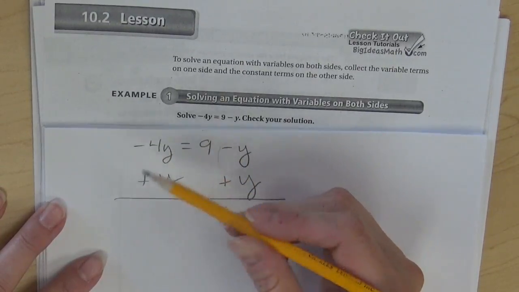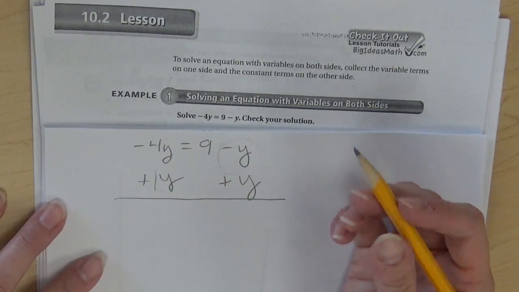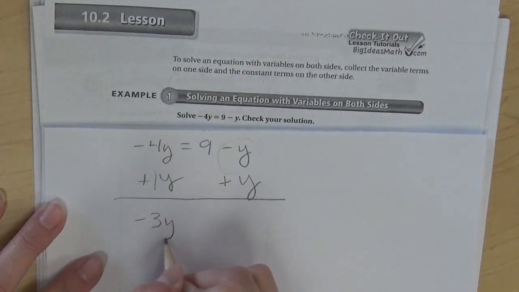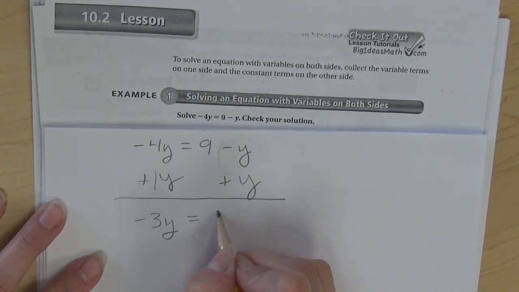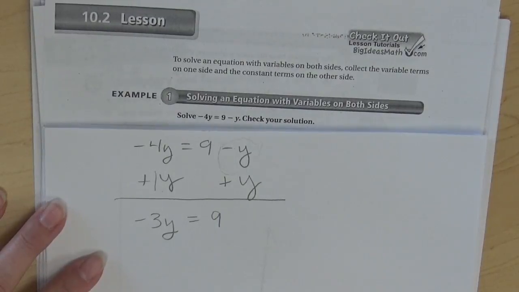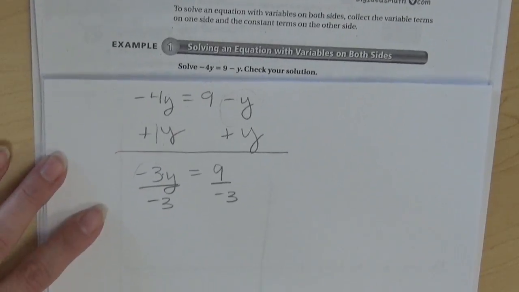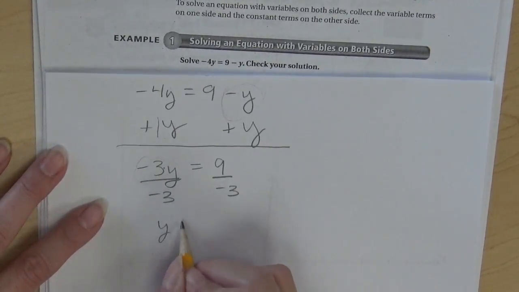Negative 4y plus 1y is going to give me negative 3y. Bring down equals and bring down the 9. And then to get y by itself, I need to divide both sides because, well, first, this is multiplication, so I can undo multiplication if I divide by that coefficient. So let's divide both sides by negative 3. And that's going to leave me with y equals negative 3.